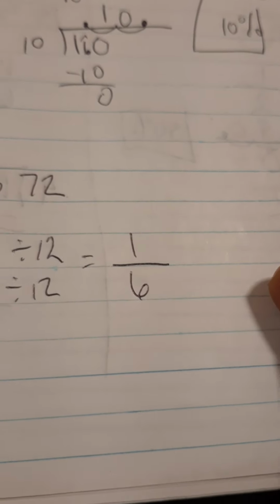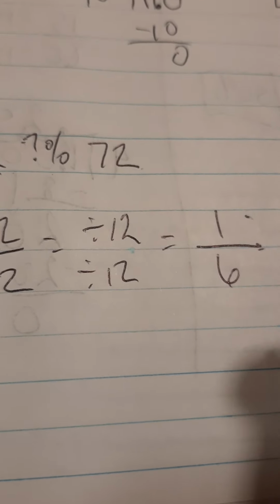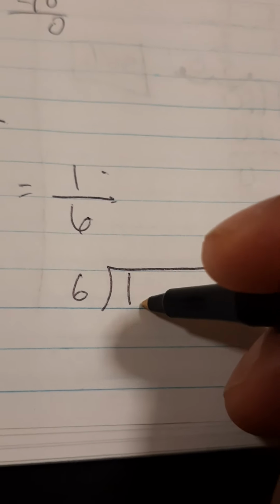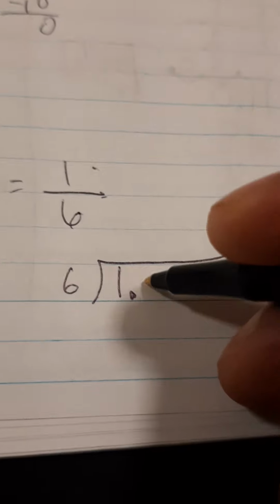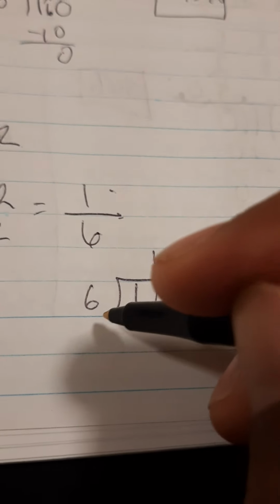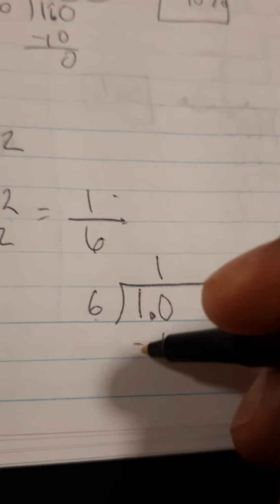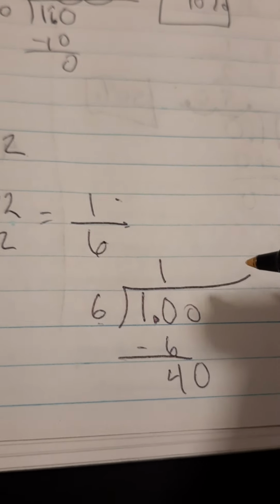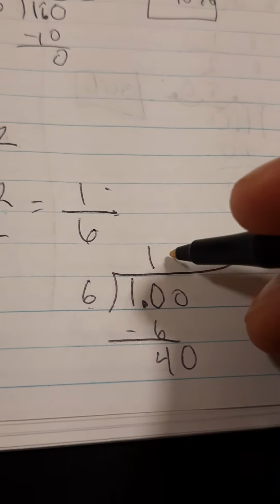Now let's do our division. 1 divided by 6. Okay, so here we go. We need to add a decimal because 6 can't go into 1, and I need to add some zeros here. 6 goes into 10 one time. 6 times 1 is 6. Do my subtraction, 10 minus 6 is 4. Let's add a 0. 6 can go into 40 6 times.